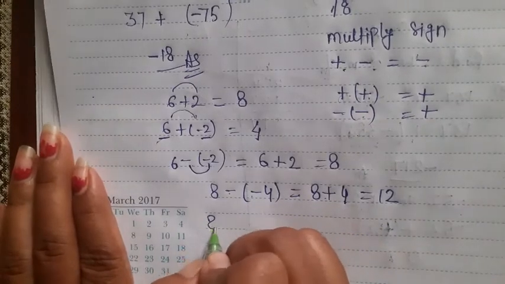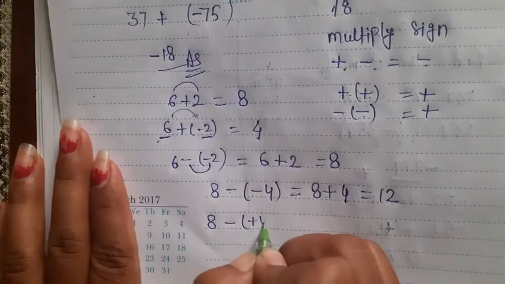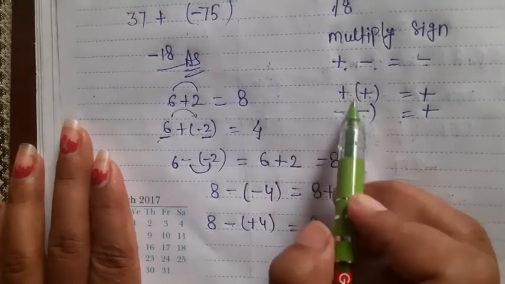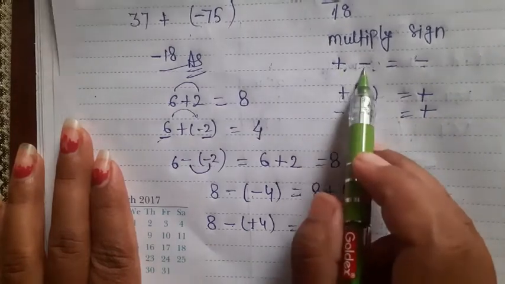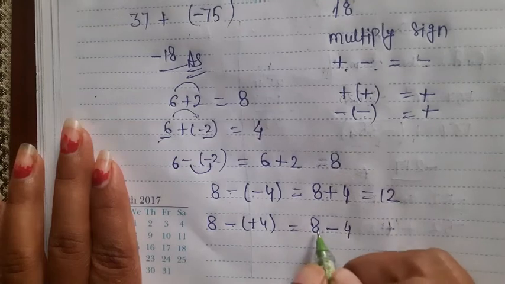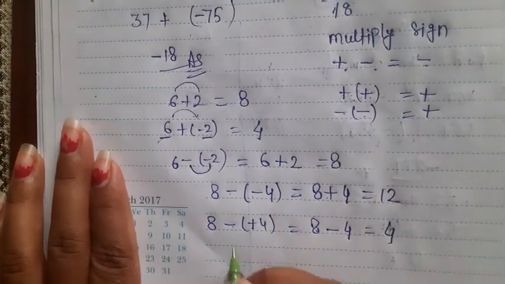If you have 8 minus plus 4, so minus plus, plus minus or minus plus we get a minus sign, and here 4, so 8 minus 4 we get 4.